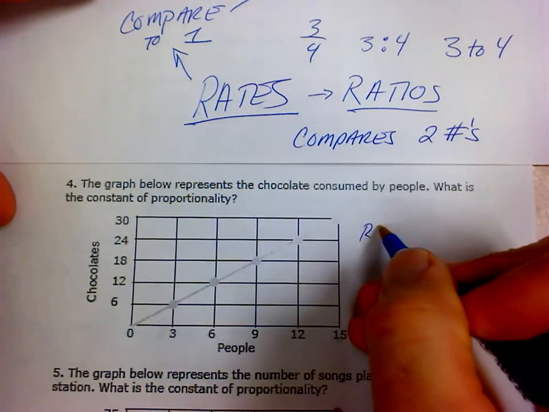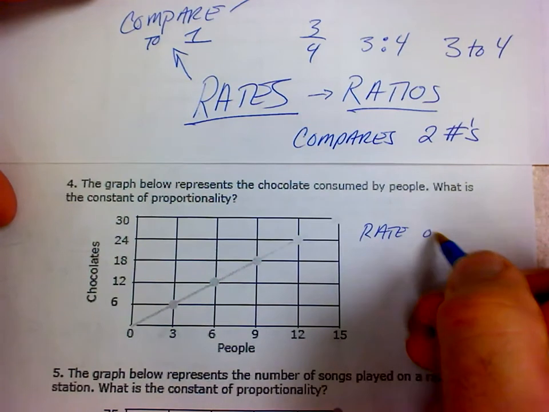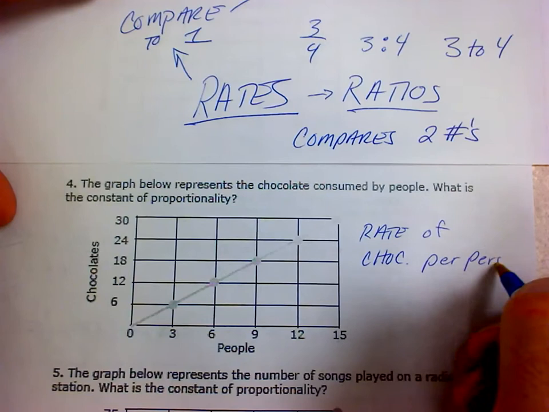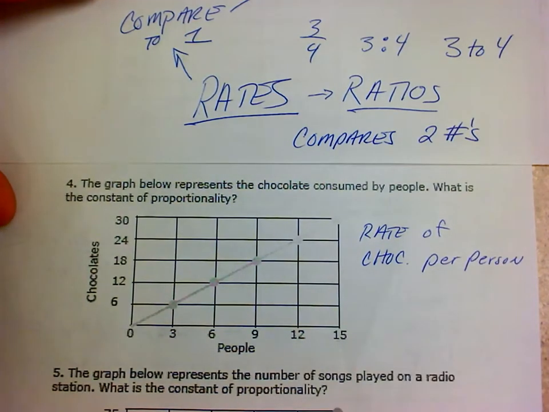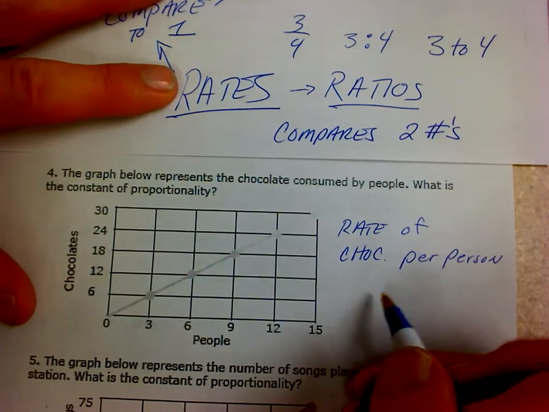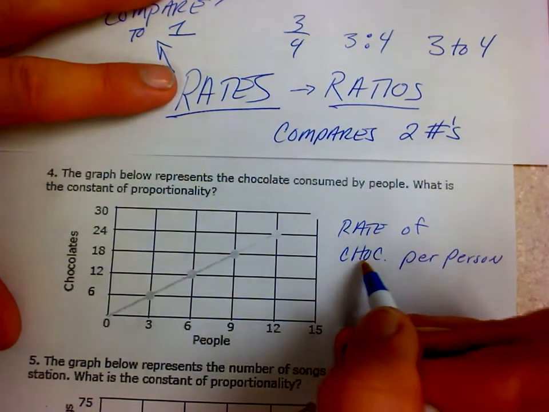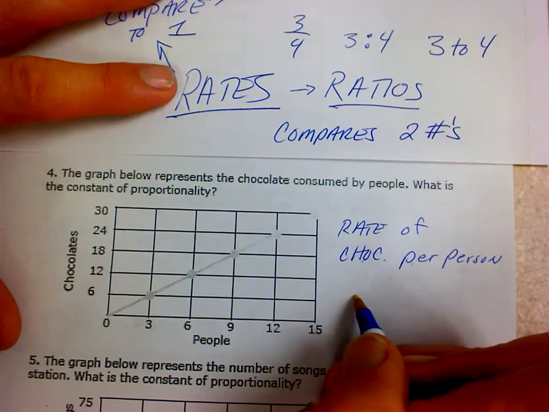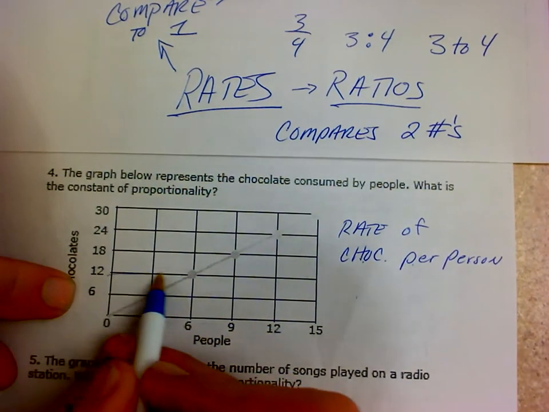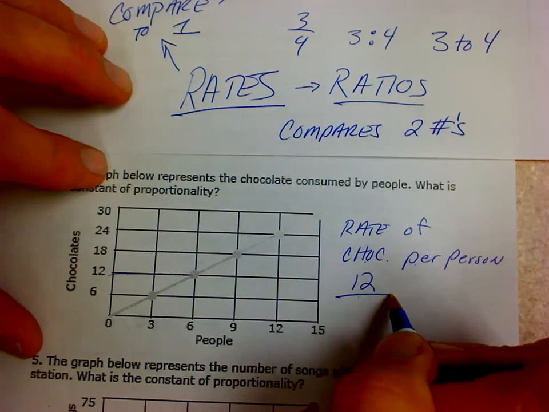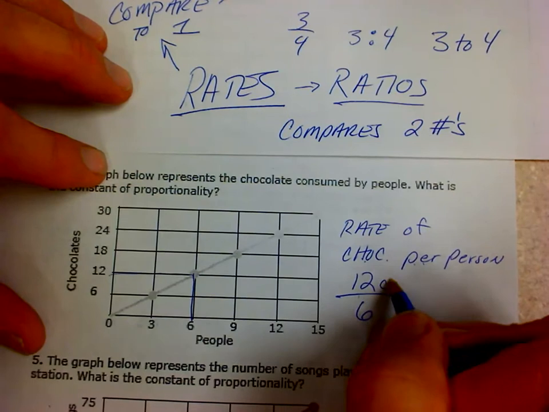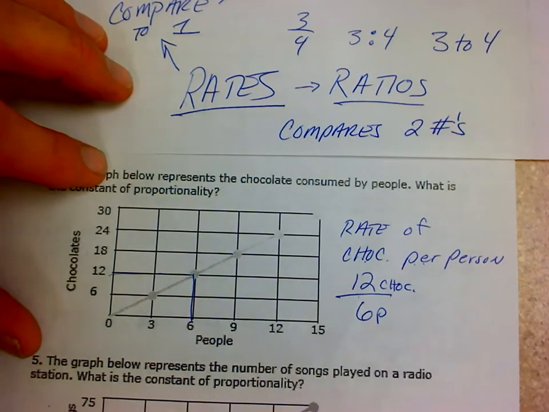What is the rate of chocolate per person that's being graphed here? So again, chocolate over people. You would need to give me a chocolate number. So we could come over here and say 12 per 6. So 12 pieces of chocolate for 6 people.